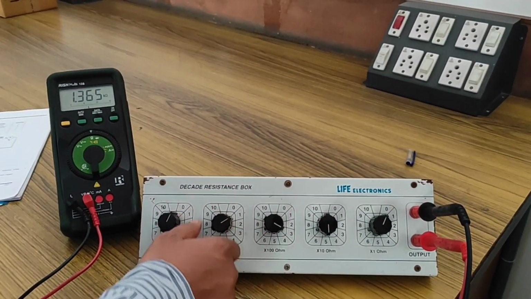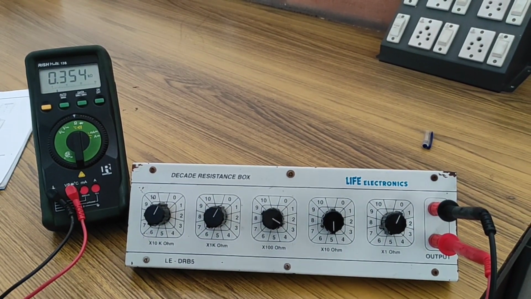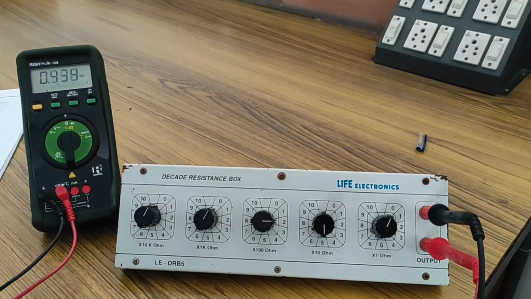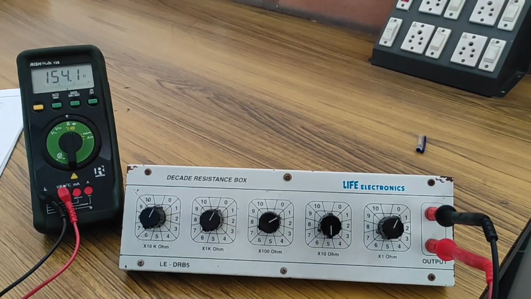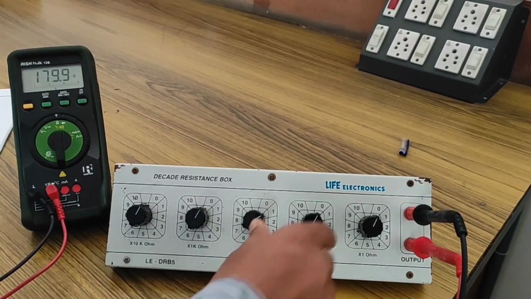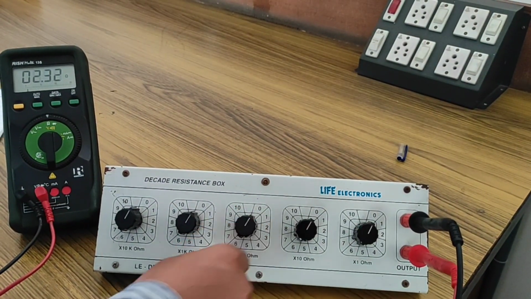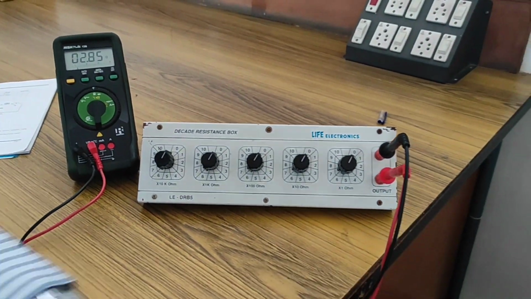This is how you can first set the resistance value depending upon the circuit parameters. You can see now it is 350. If I reduce it, it is 250, then 150. Now if I reduce this, all are 0. This is how you need to set the resistance here.